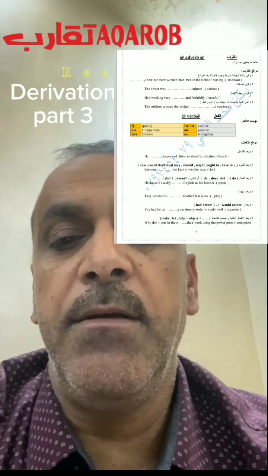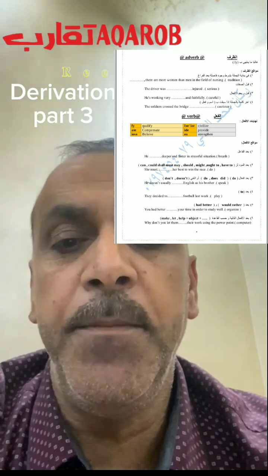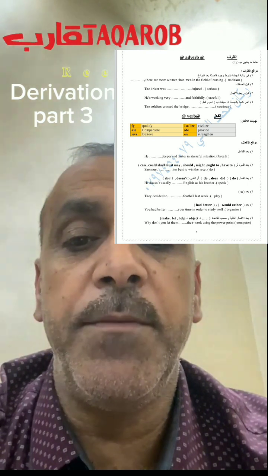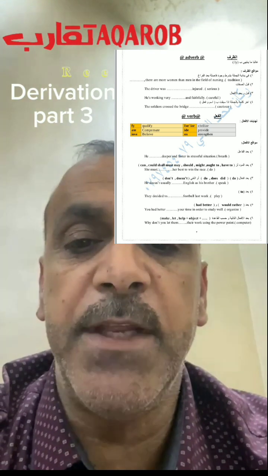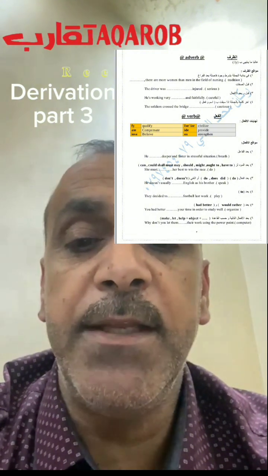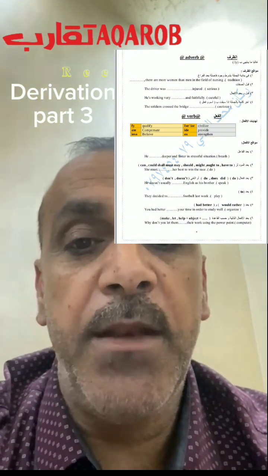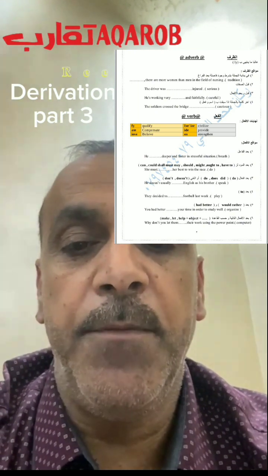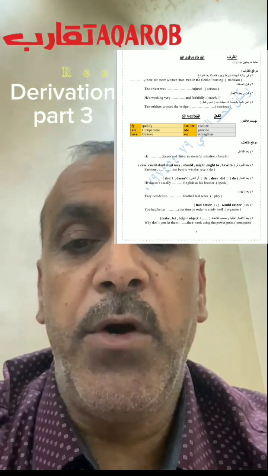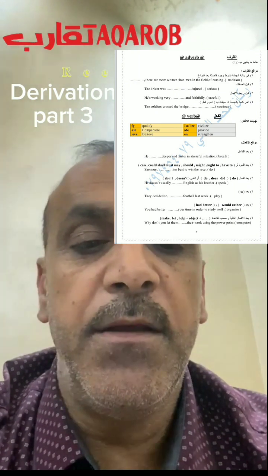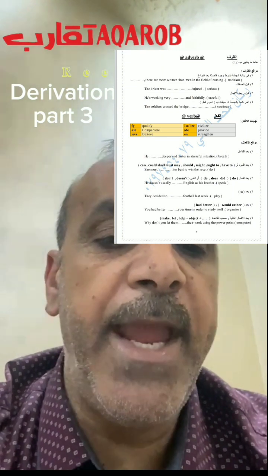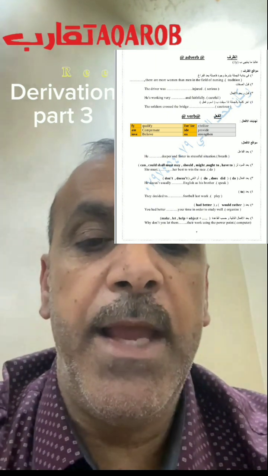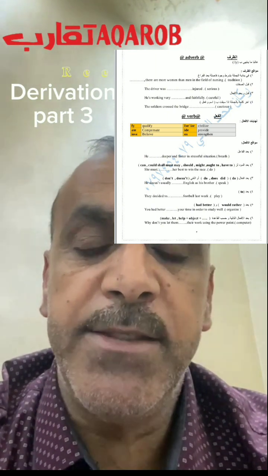When we derive the verb, first of all, we can derive the verb after the subject. If you have at the beginning of the sentences a subject, either a noun or a pronoun, we must follow with the verb and derive a verb here. Number two, we derive the verb after the modals, like will, would, can, could, shall, should, may, might, must, had to, ought to, and so on.